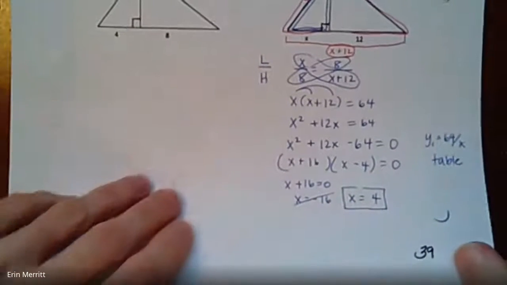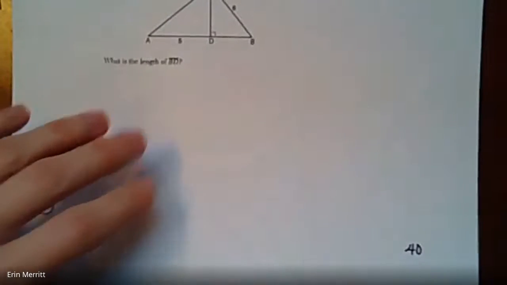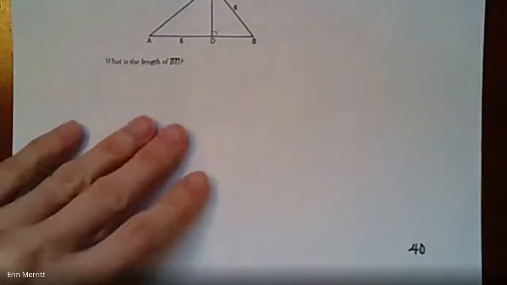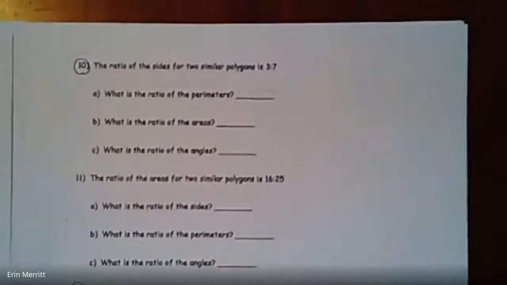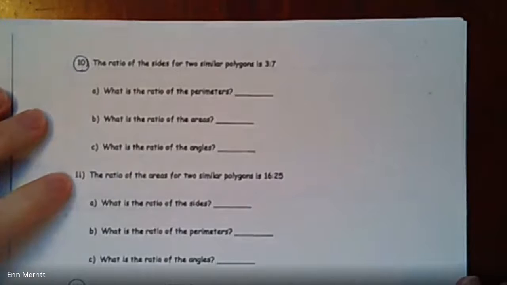So we're going to move off of page 39. Let's head right on over. I'm going to go right past page 40 because those are the same type of questions until I get to page 41. And these ones are all talking about the ratio of the sides, perimeters, and areas of similar figures.